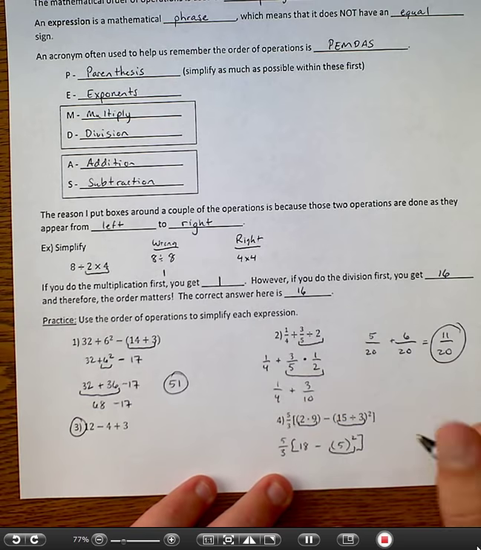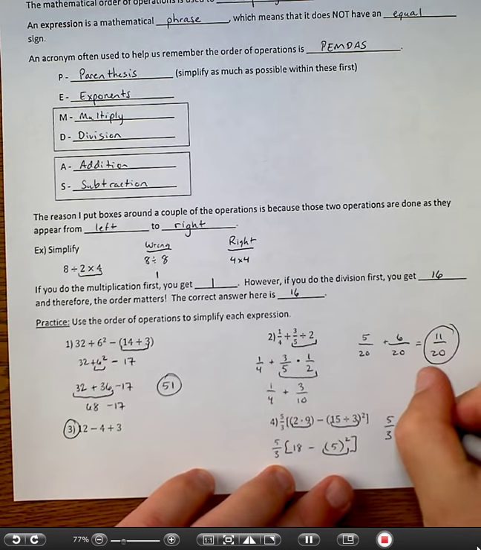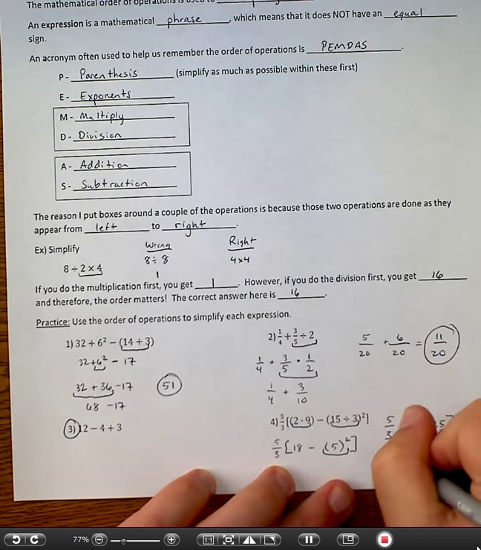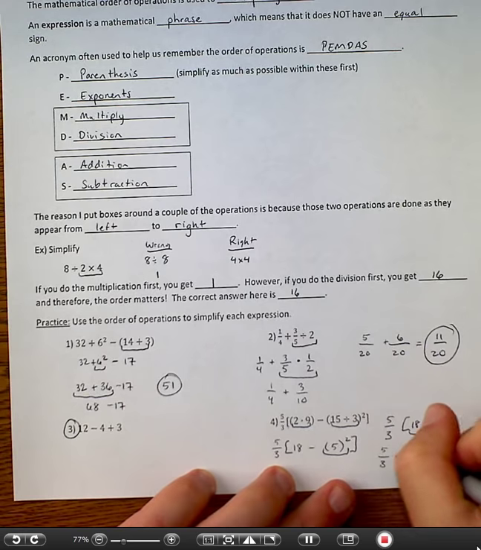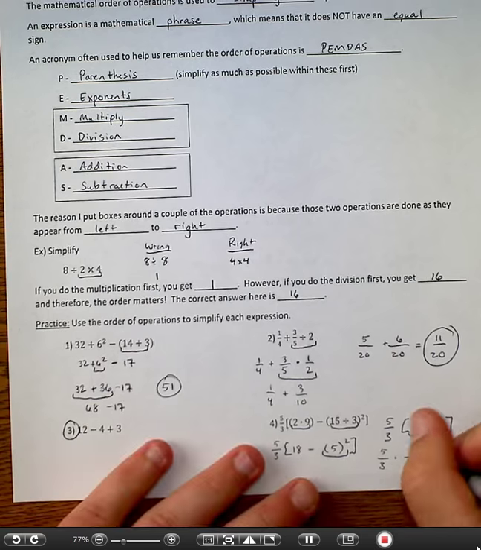That's the next one I need to do. So 5/3 times 18 minus 5 squared, which is 25. Now I have to do 18 minus 25, so 5/3 times -7. 18 minus 25 is -7. And now I need to multiply. Final step, 5/3 times -7.